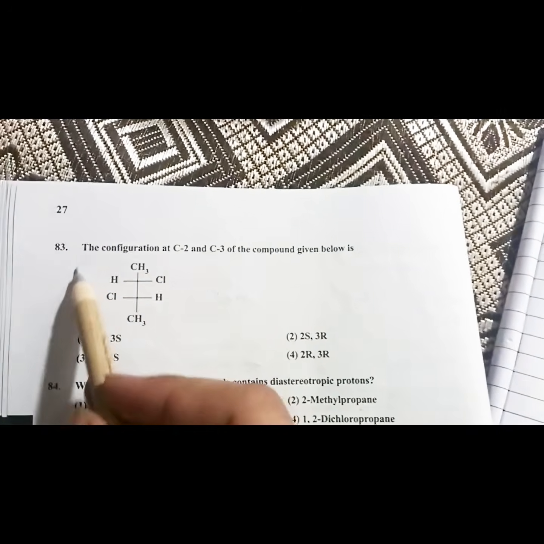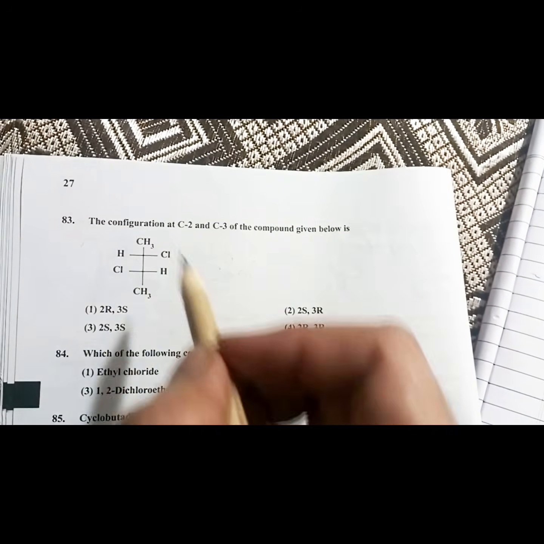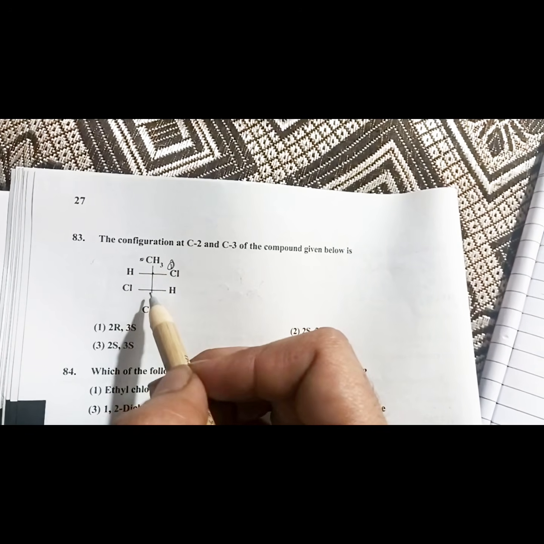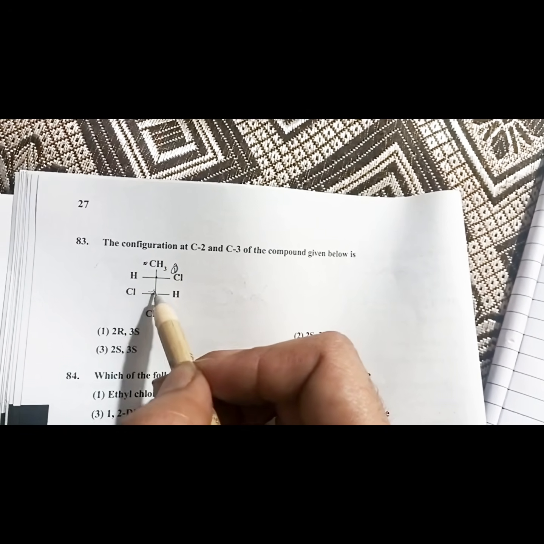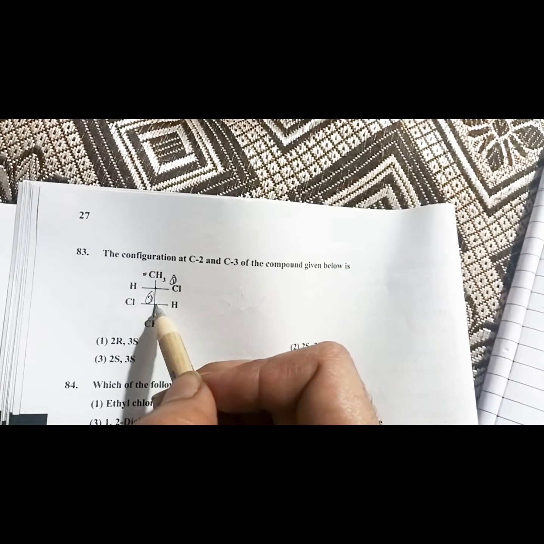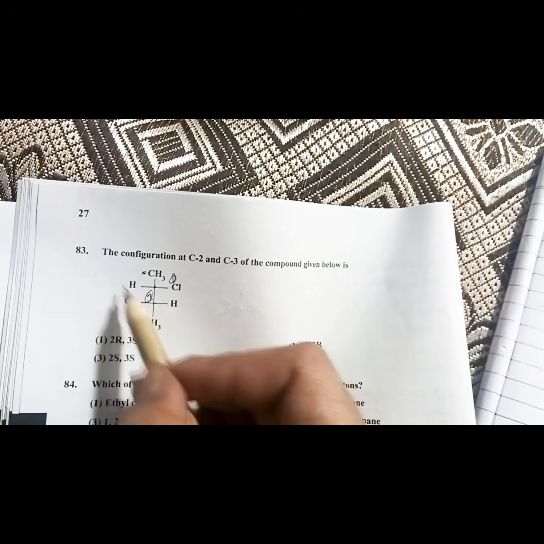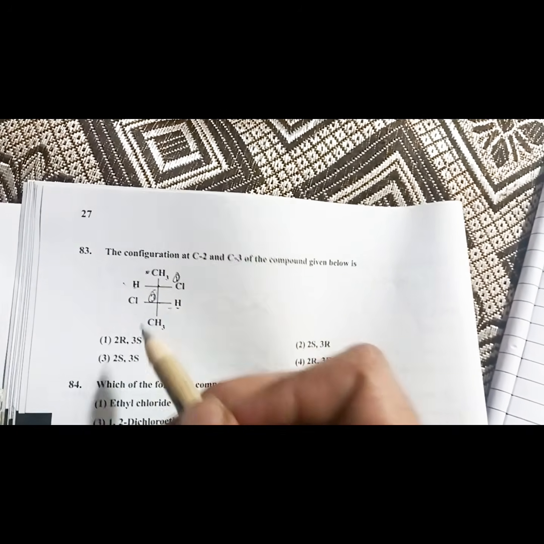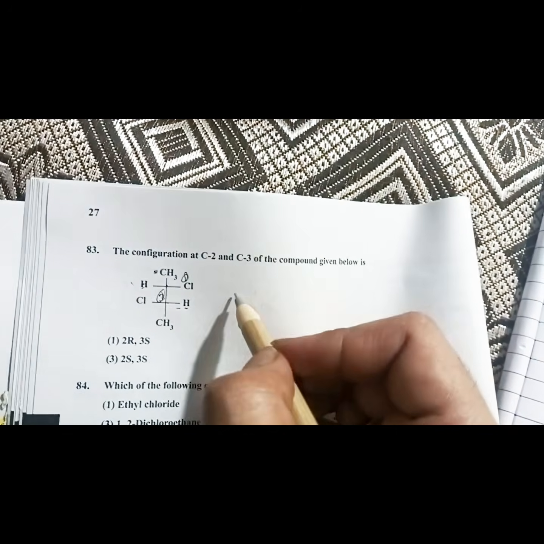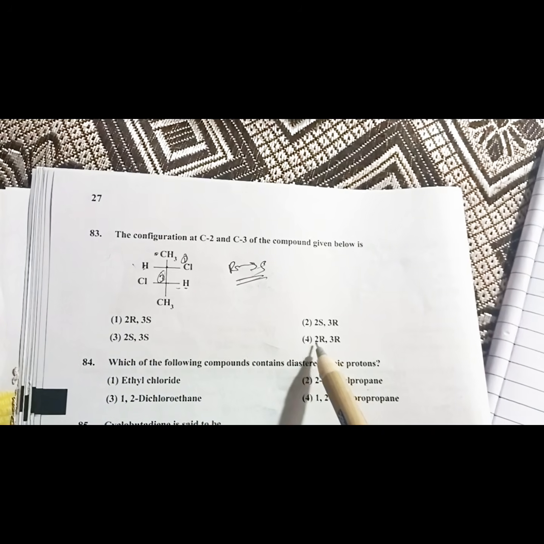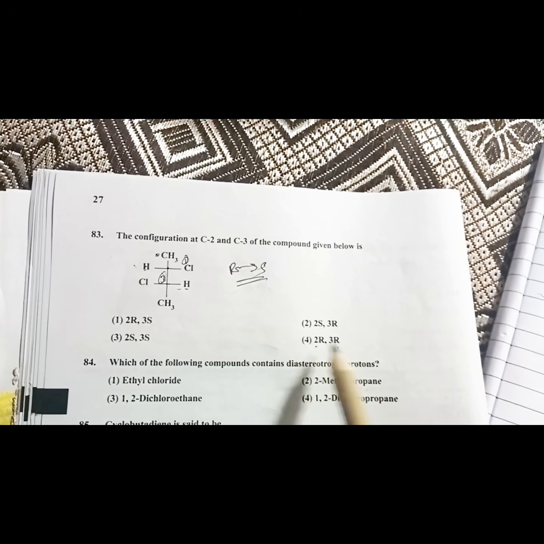Hence here the 83 will be, here both have R, since here 1, here 2, here 3, so here 1 2 3, like this 2 3. Here this is also R, this is also R, but since the lowest priority is hydrogen here, fourth priority, hence we have to convert this from R to S. If you do not convert R to S, and write this as 2R, 3R, then it will be wrong.